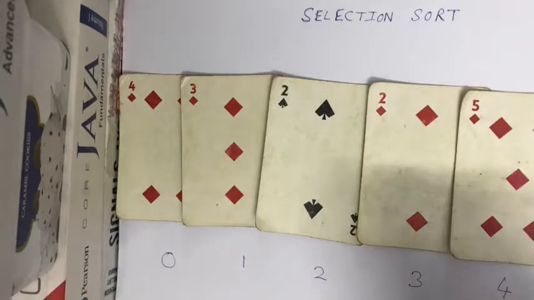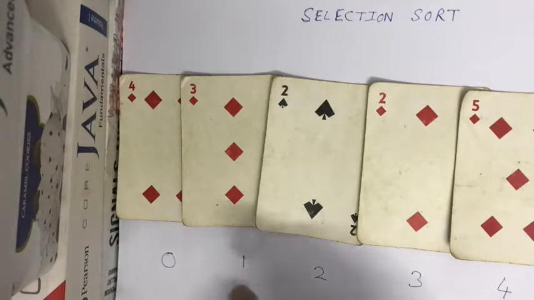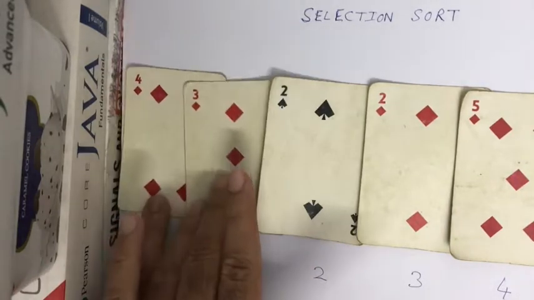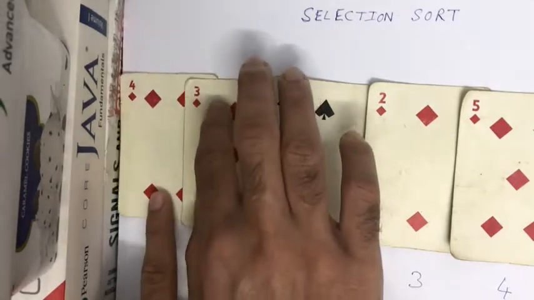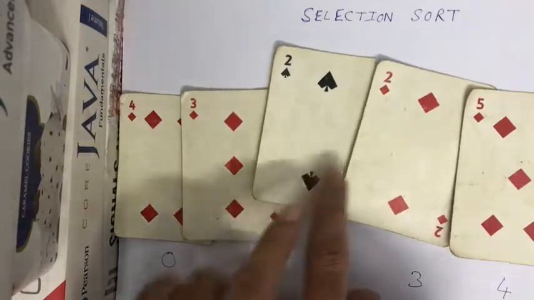So, in the first pass of the selection sort, we need to select the smallest number in the unsorted array. Beginning from element number 0, right now the smallest element is 4. Then going on to element number 1, it turns out to be 3. On element number 2, it turns out to be 2.